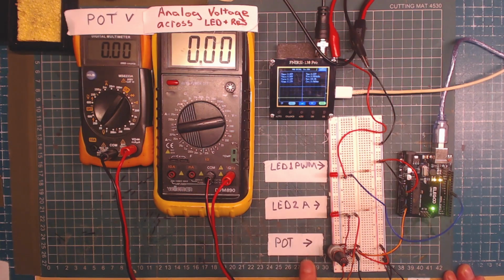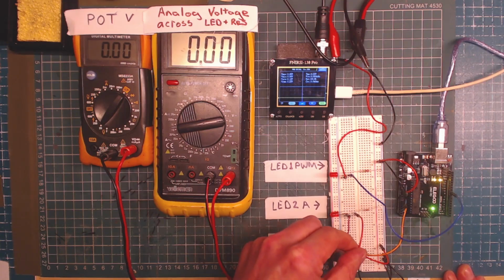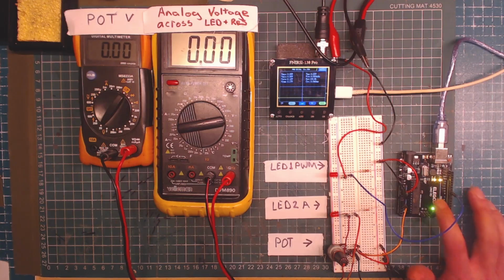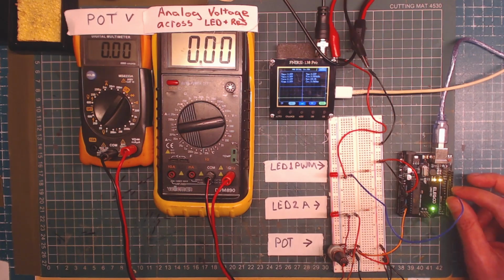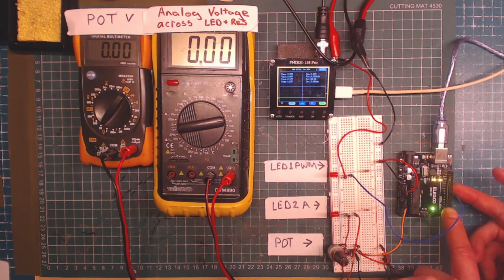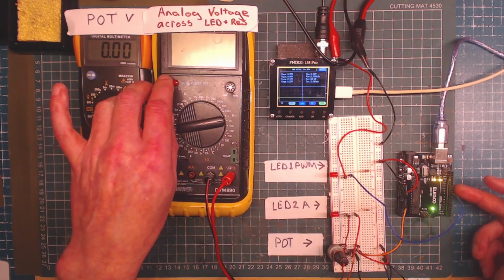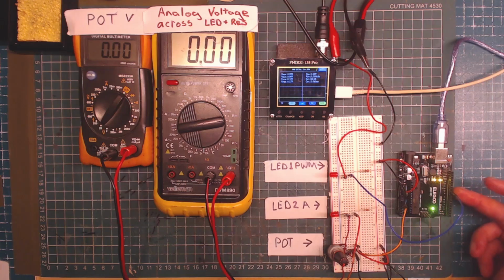From the potentiometer I have 2 outputs from the center pin, one going to the analog controlled LED and one going to the Arduino. This output is going to pin 0 on the Arduino, and then on pin 9, which is one of the dedicated pulse width modulation outputs, it's going straight to the LED. Just as I say that, my voltmeter has gone off.